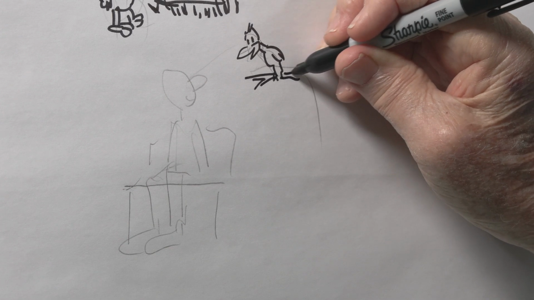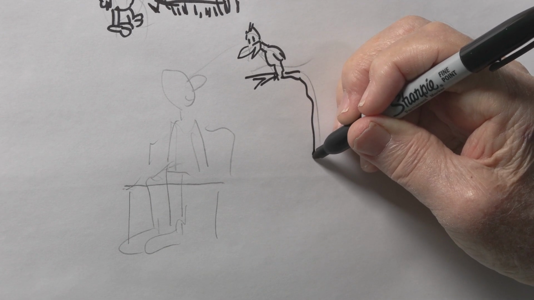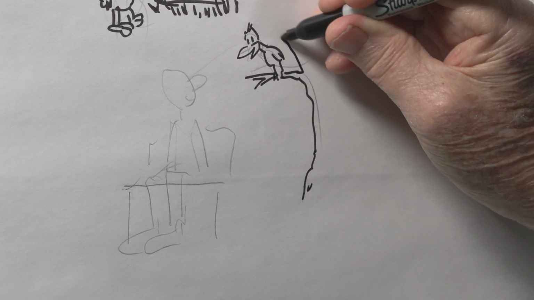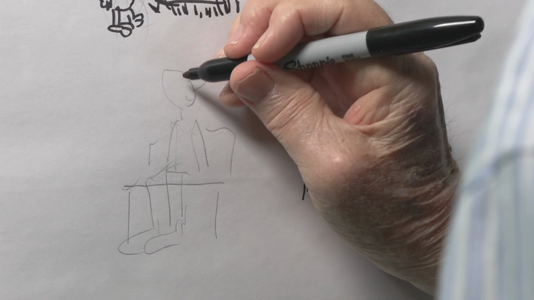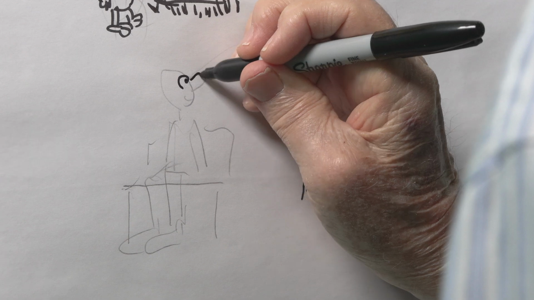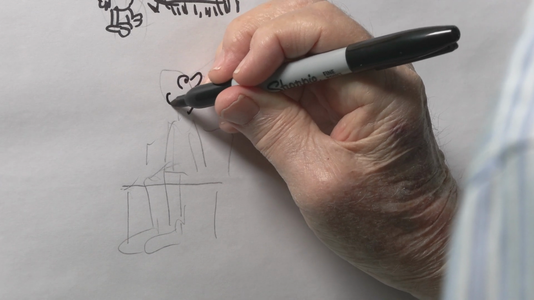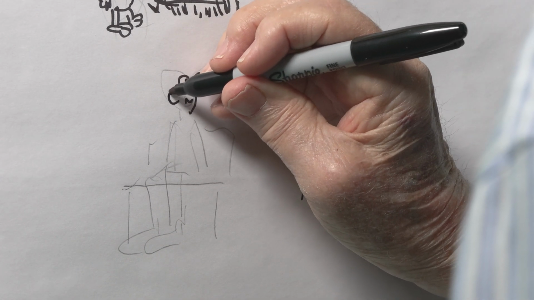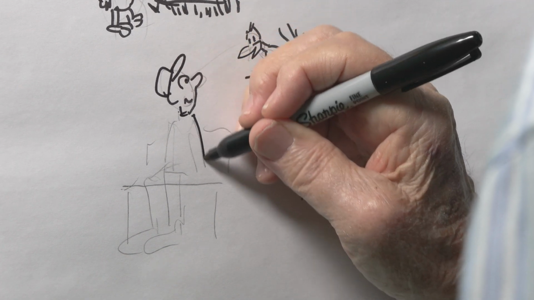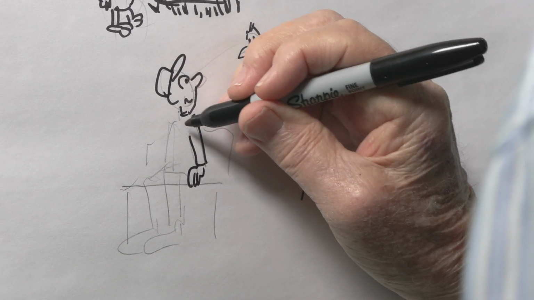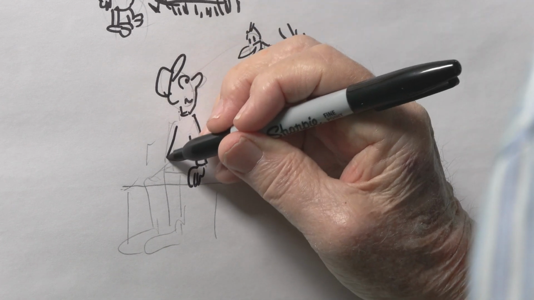He's on a limb of a small tree, relatively small tree, and this fellow here is looking up at it, at the bird, with a smile on his face.